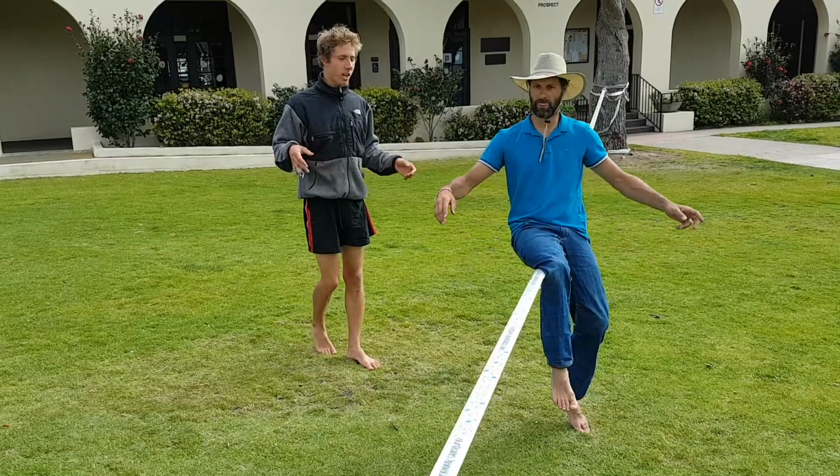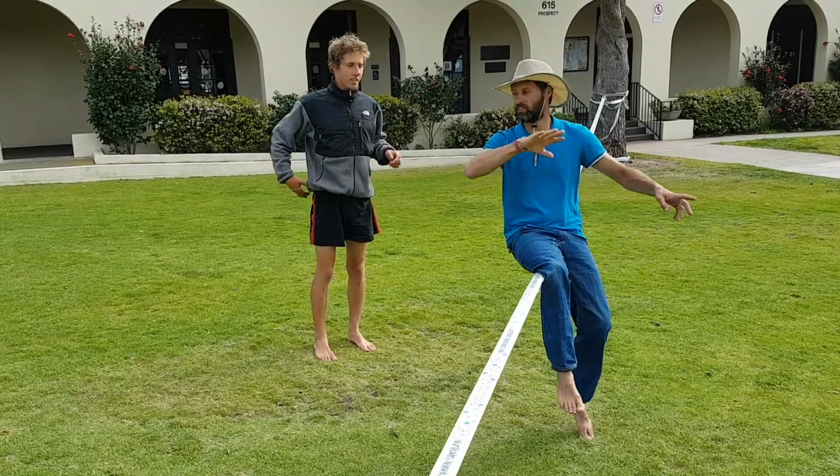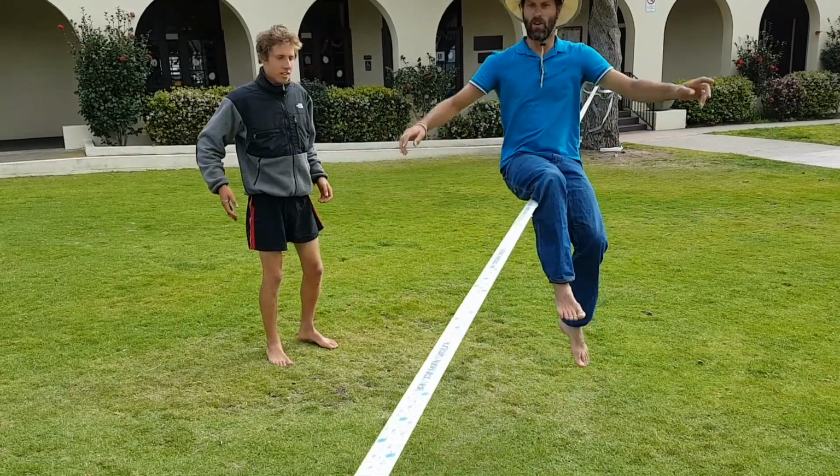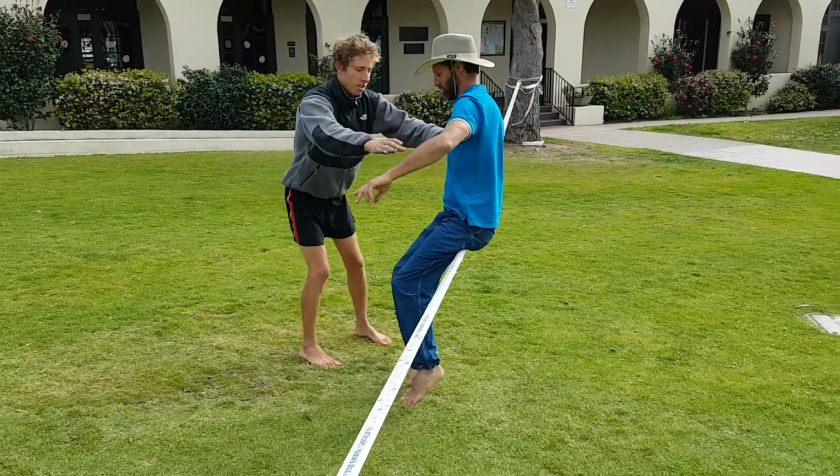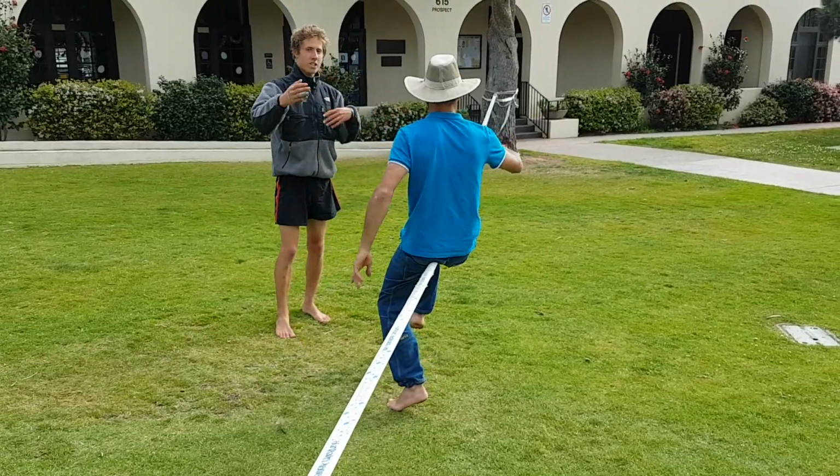First, just try and jump over the line. You have to push and then go. Oh, there you go. Nice. Now spin 180. There you go. Now you just gotta put it all together now.